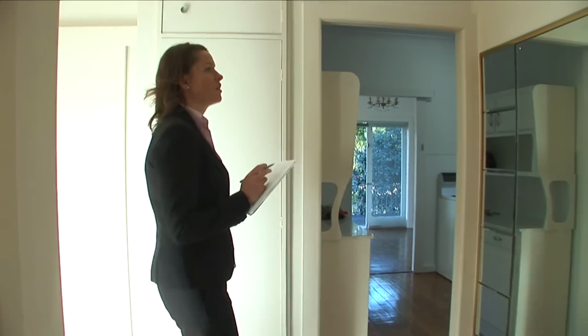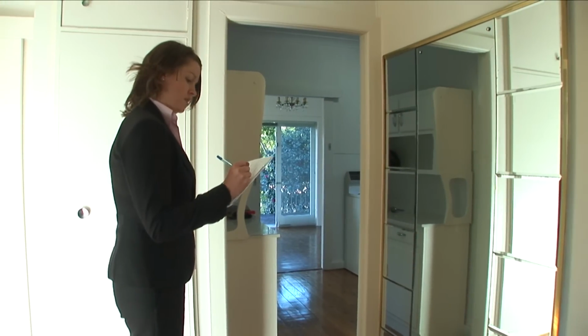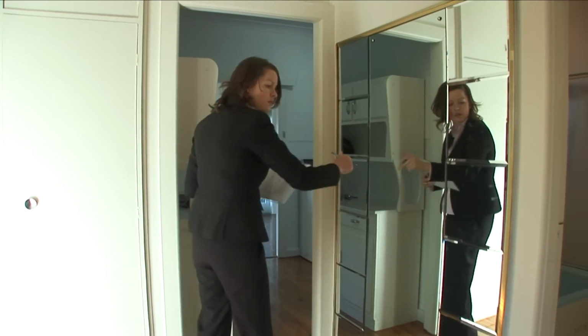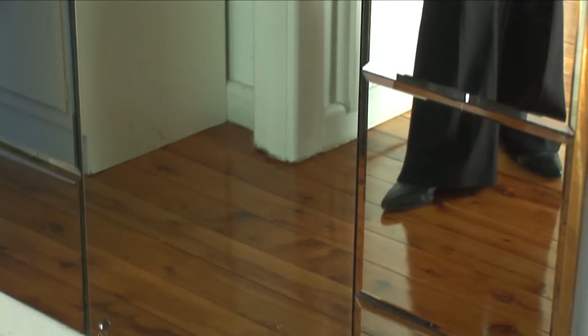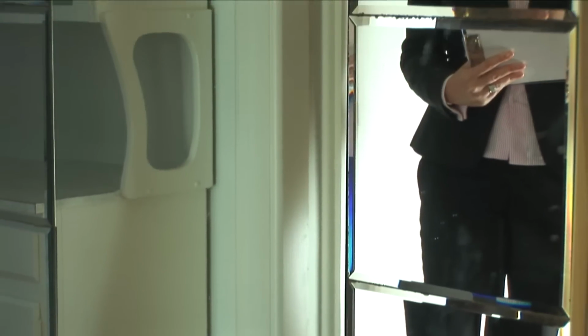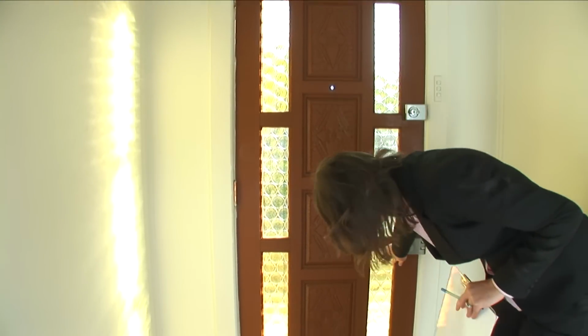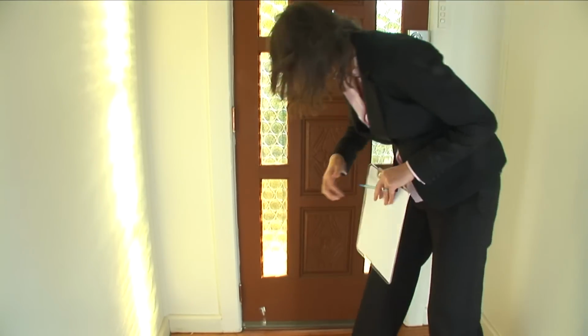Now in the entrance hall, we can see that there are no windows or blinds to be noted, but there is an addition of a feature mirror. This can be noted down under walls, and it should be recorded that there's no actual damage to the mirror. And there's actually glass in the front door, which should also be checked for any cracks.